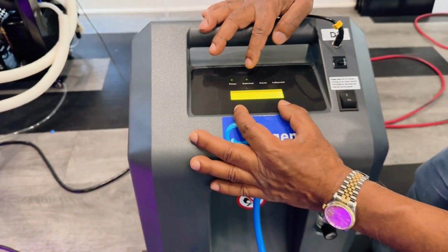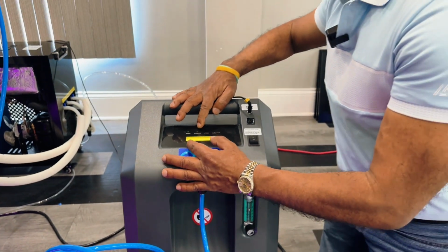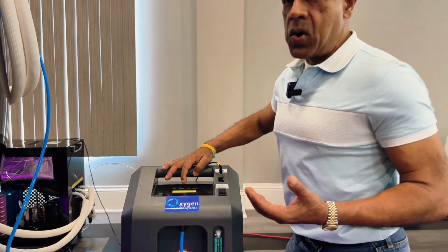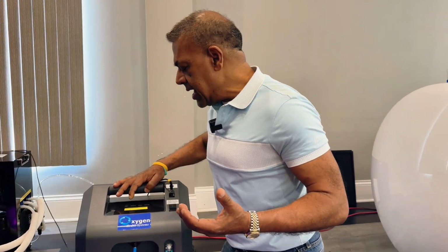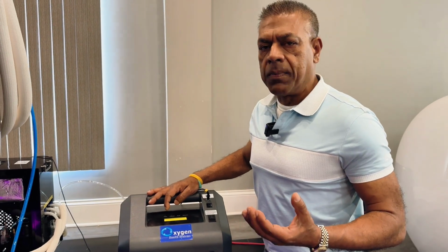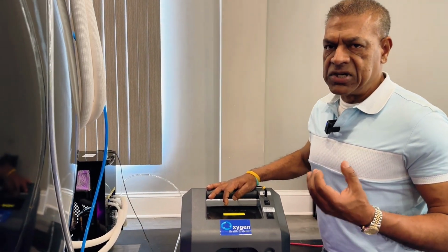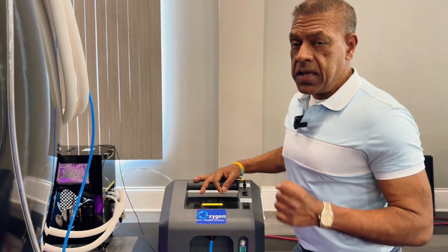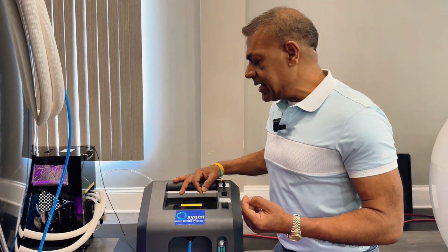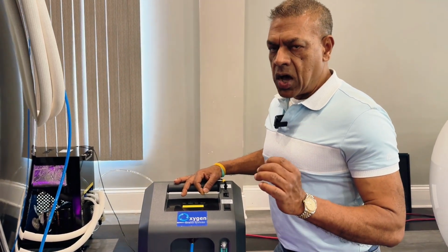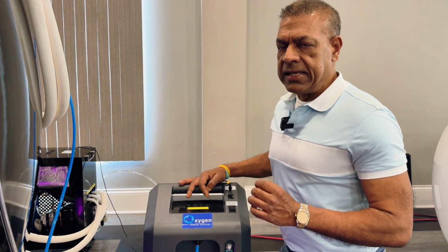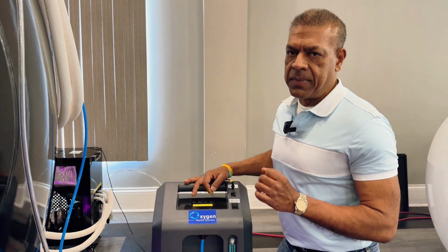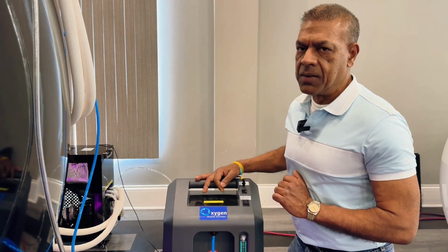Once everything is running okay, it would show you that the O2 normal mode LED is on, and then the green power button also would indicate that the machine is running properly. If you have an overflow, the overflow green LED would turn on automatically, and if it needs service, the service light or LED button also should come on.